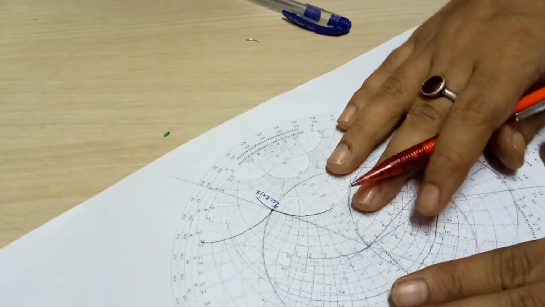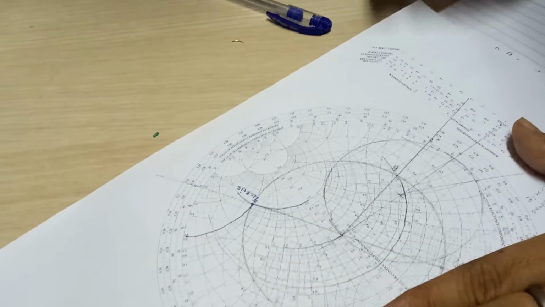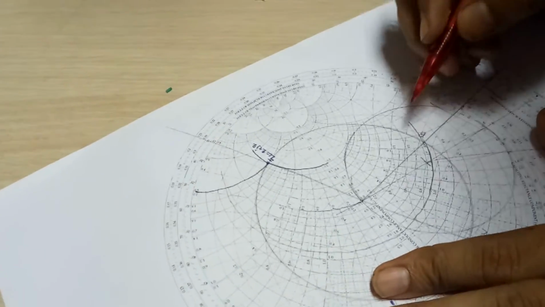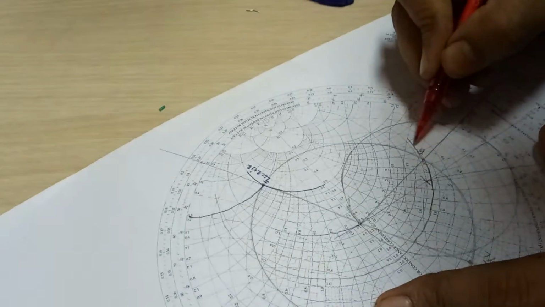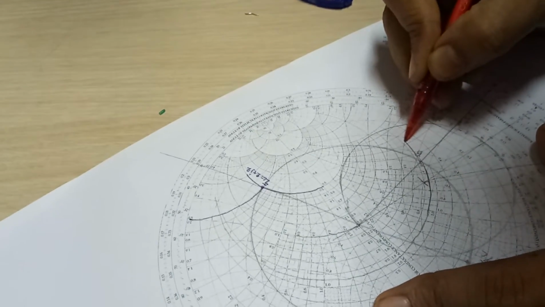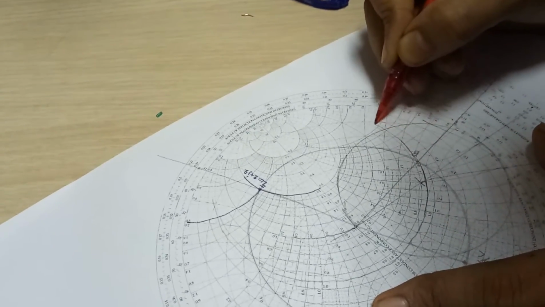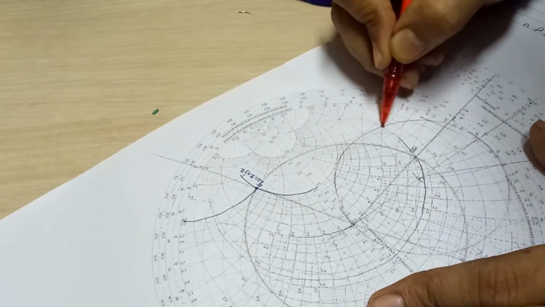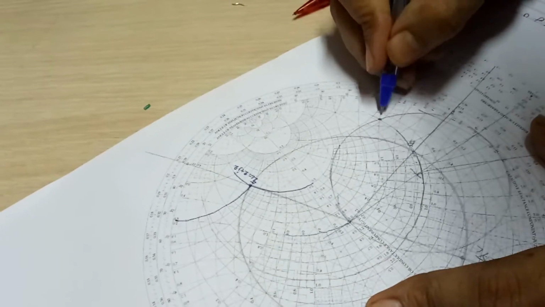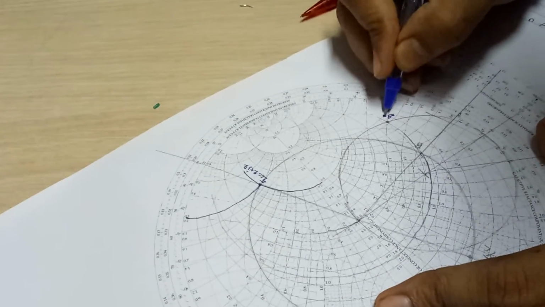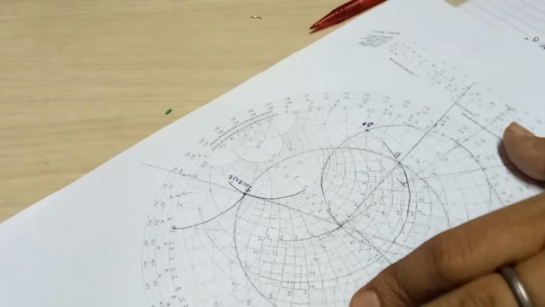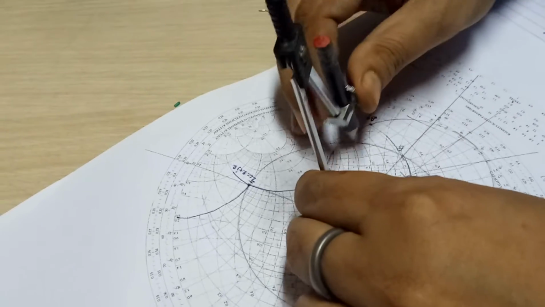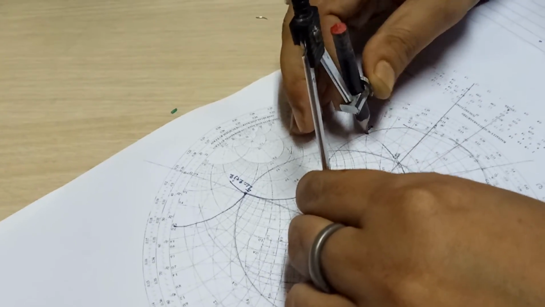So this is the unit circle, right? Now we mark the point of intersection of the constant resistance circle and the unit circle. So see, this is the constant resistance circle, and this is the unit circle. So this is the intersection. We mark it as B plus, right? Now we draw the second VSWR circle by taking the center and the radius at B plus.